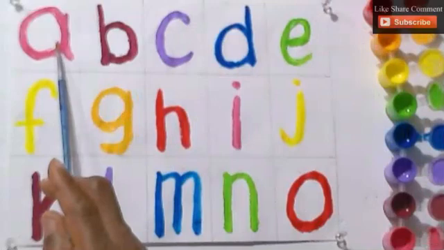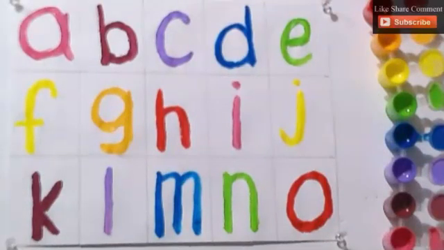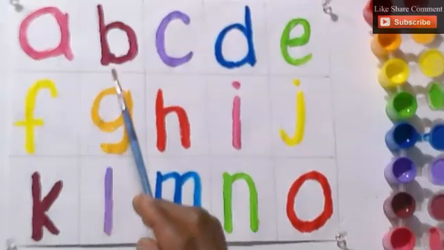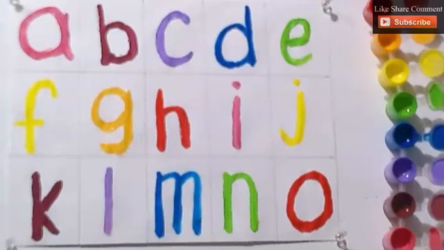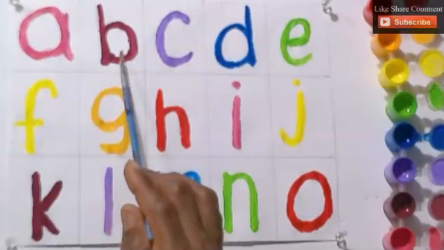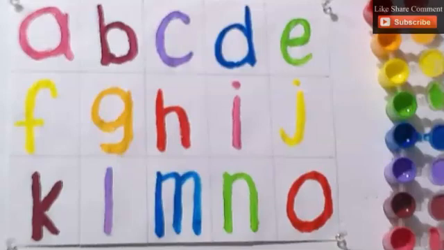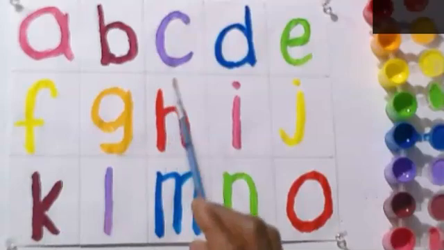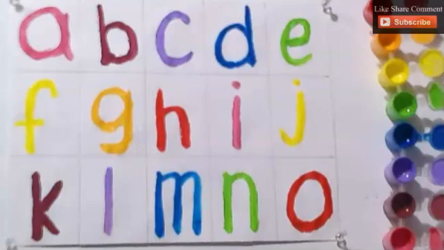The letter A makes the sound ah. A is for apple. The letter B makes the sound B. B is for ball. The letter C makes the sound K.